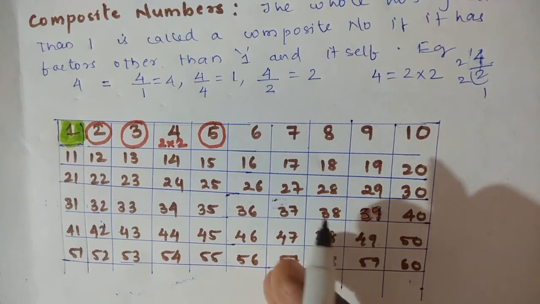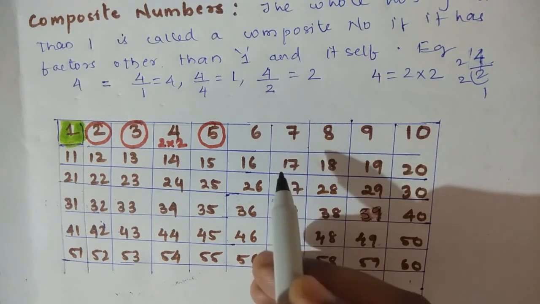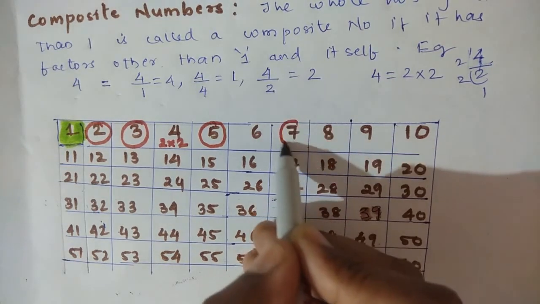Now about 7. What about 7? 7 is only divisible by 1 and itself. So 7 we cannot write as a product of its smaller numbers. Can we? No. 7 is only written as 1 into 7 or 7 into 1. I cannot write 7 in any other form. So 7 has only factors 1 and itself. Therefore 7 is what type of number? It will be a prime number.